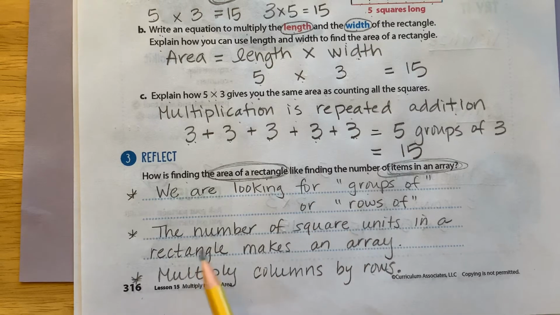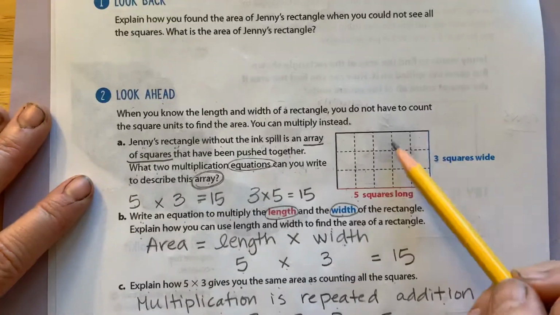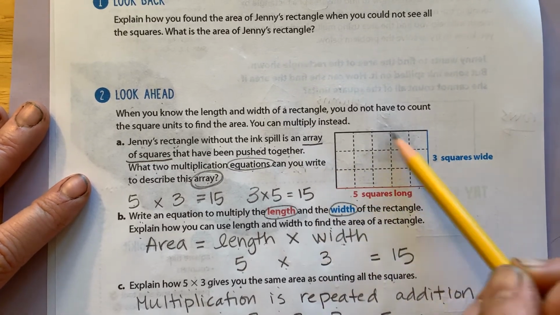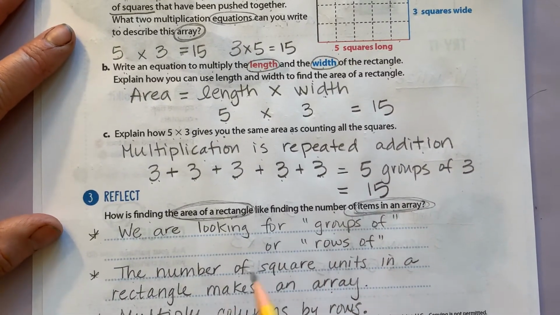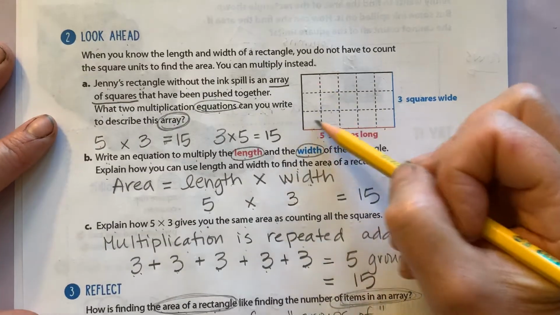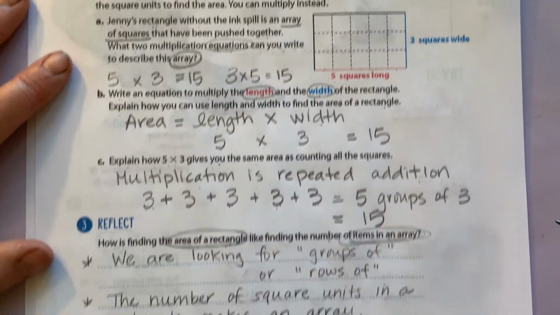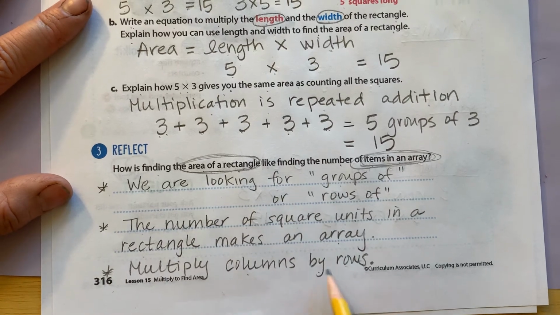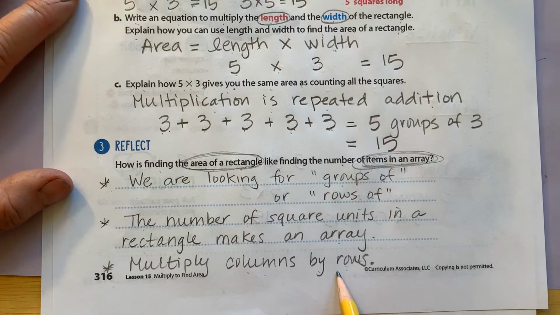I also noticed that the number of square units in a rectangle makes an array. If I put square units in a rectangle, it looks just like the arrays that we learned in multiplication. I also noticed that I am multiplying columns by rows, which is also what we did in arrays.